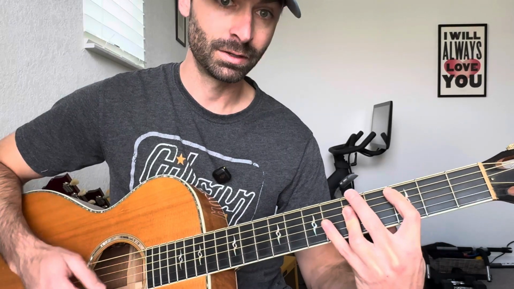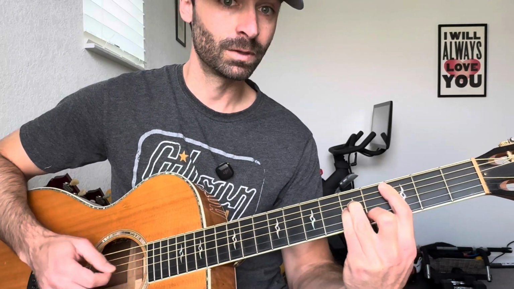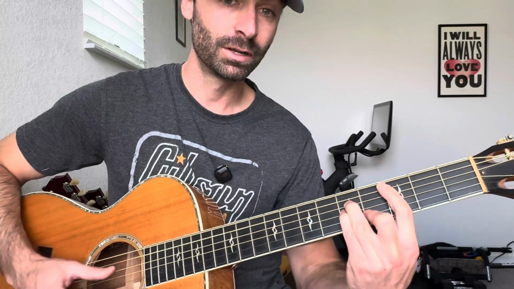Then it goes to the 4, C, so it ends the progression switching from C major to C minor.